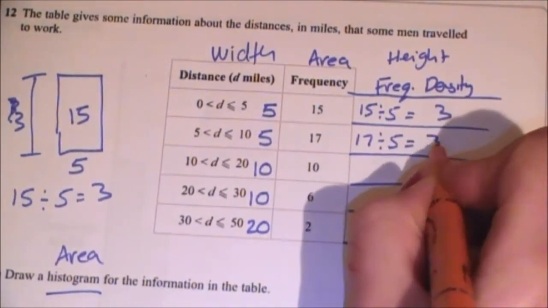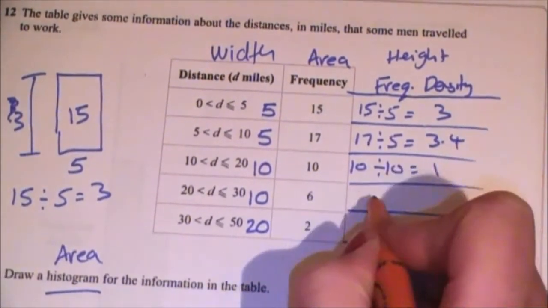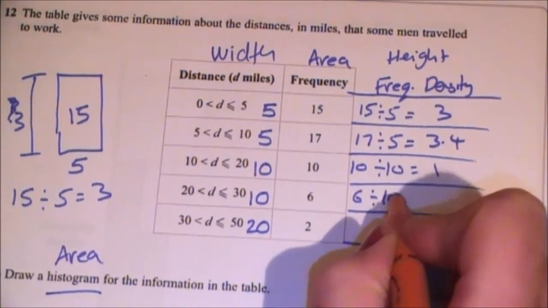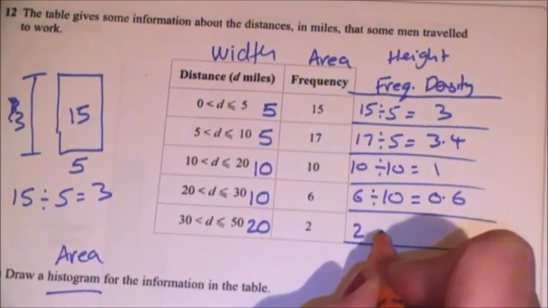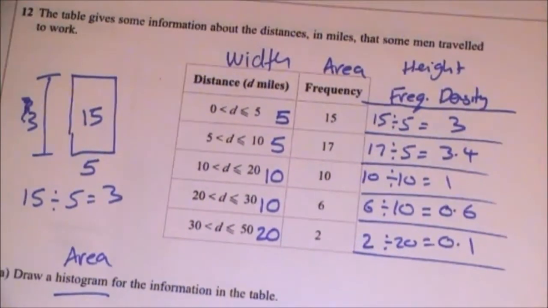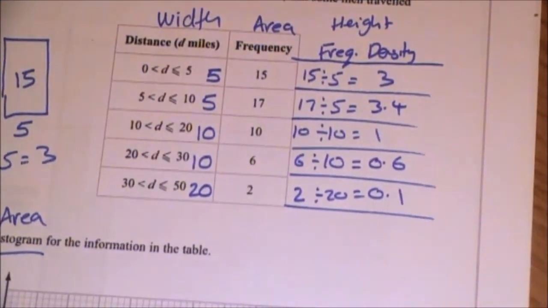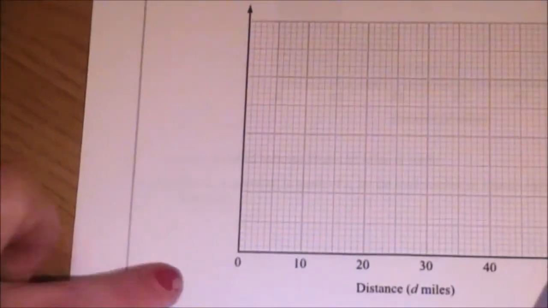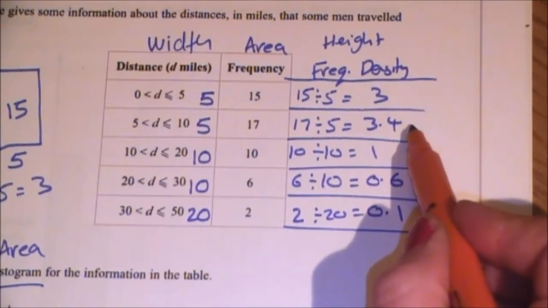17 divided by 5, which is 3.4. 10 divided by 10, which is 1. 6 divided by 10, which is 0.6. And 2 divided by 20, which is 0.1. So that's given me all the different heights of my bars. So now I've got to actually design the scale myself. What's the highest one? 3.4.